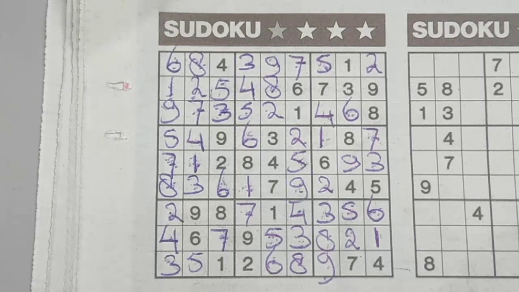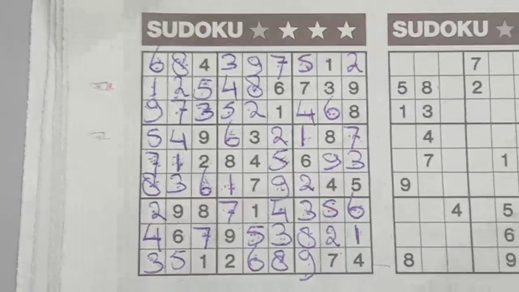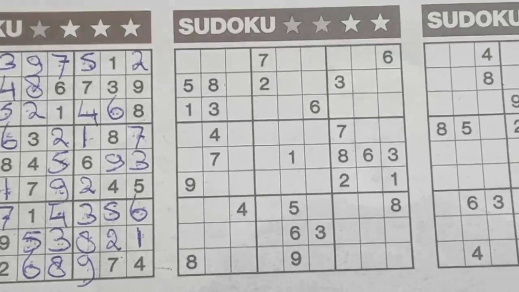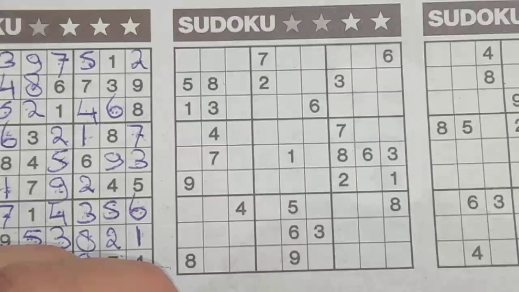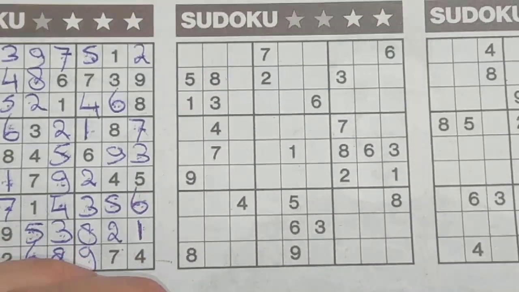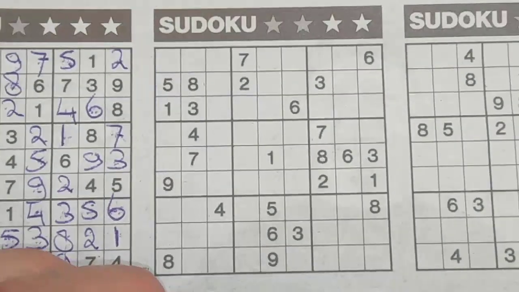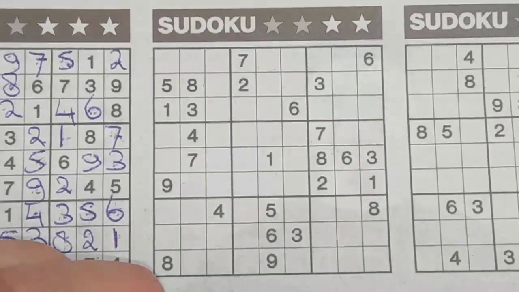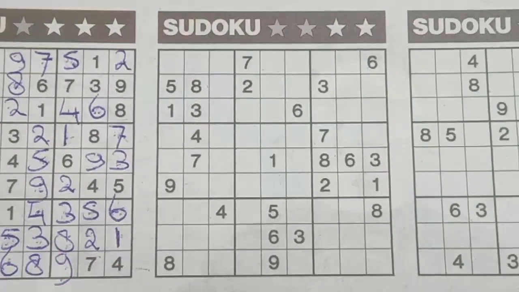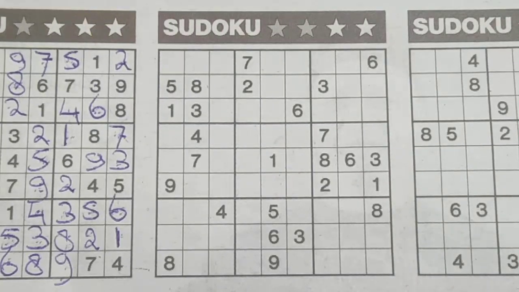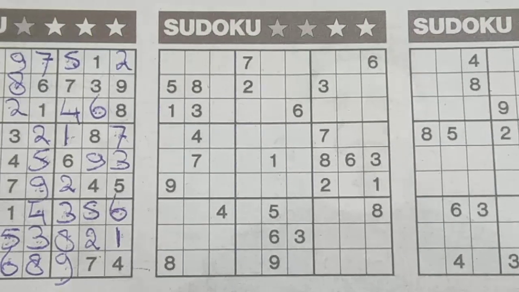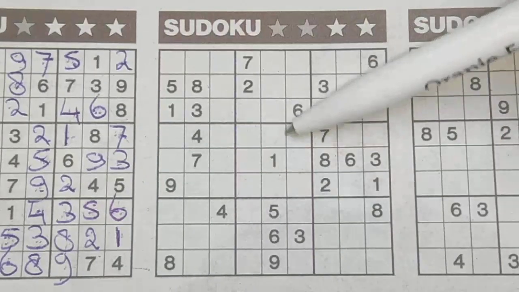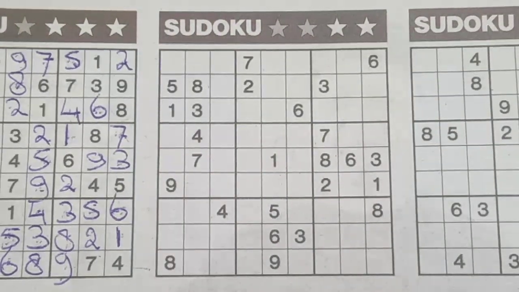And I will move this camera to the second Sudoku because last time I forgot that and I didn't record the whole Sudoku. It's not in my view that day. So see you later with this one. I will solve the second Sudoku in a minute.